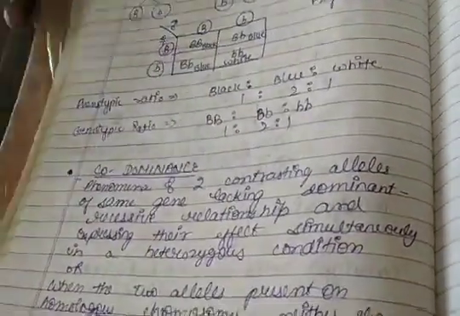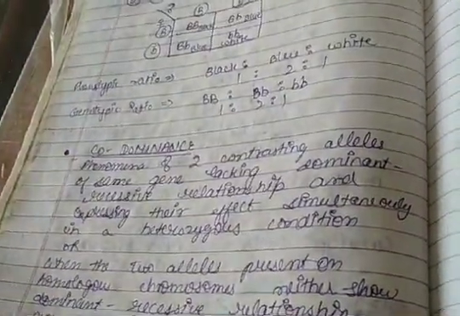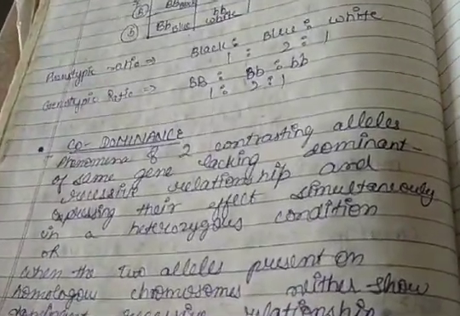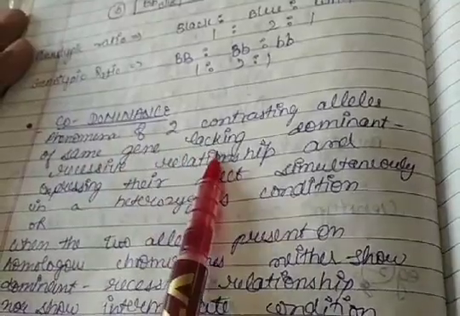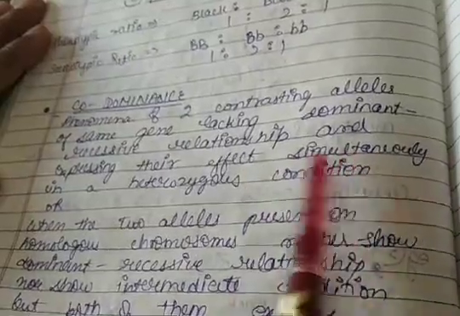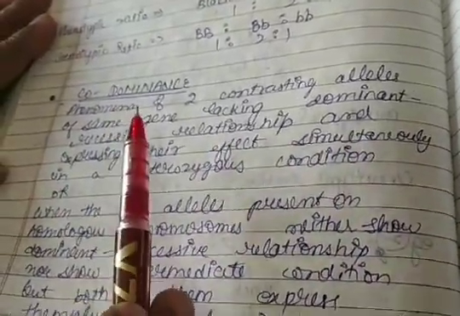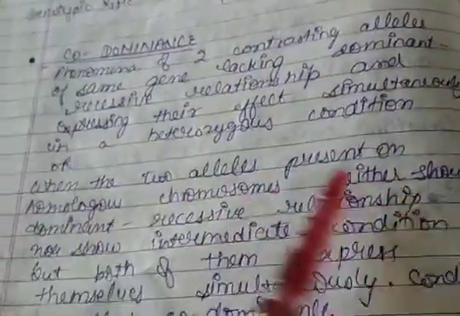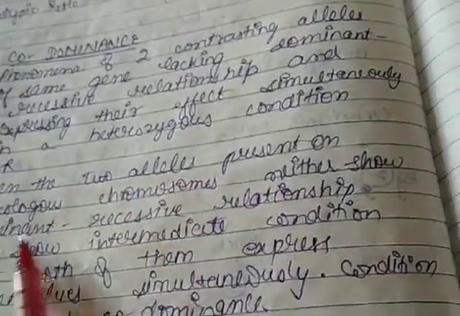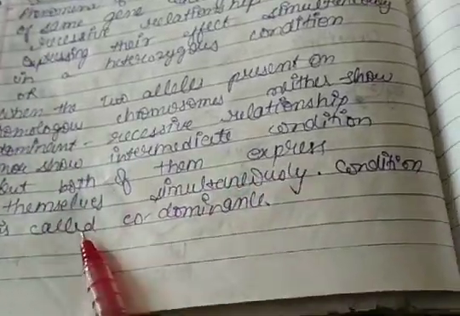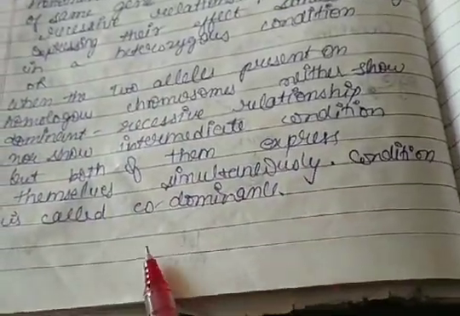The next topic is codominance. When two alleles are equally dominant and none of them is dominant or recessive, the phenomenon is called codominance. The phenomenon of two contrasting alleles of the same gene lacking a dominant-recessive relationship and expressing their effect simultaneously in a heterozygous condition is called codominance. Codominance can also be defined as when the two alleles present on homologous chromosomes neither show a dominant-recessive relationship nor show an intermediate condition, but both of them express themselves simultaneously.